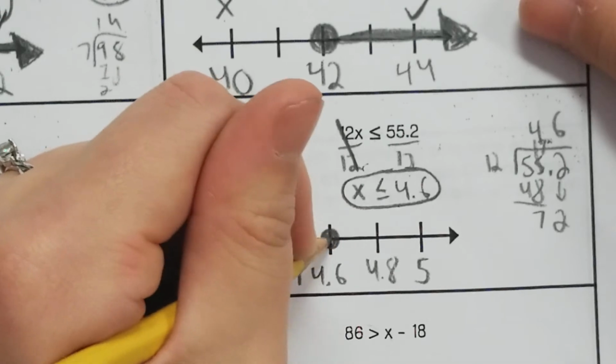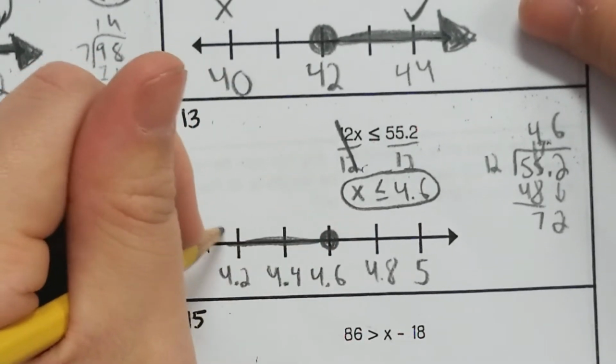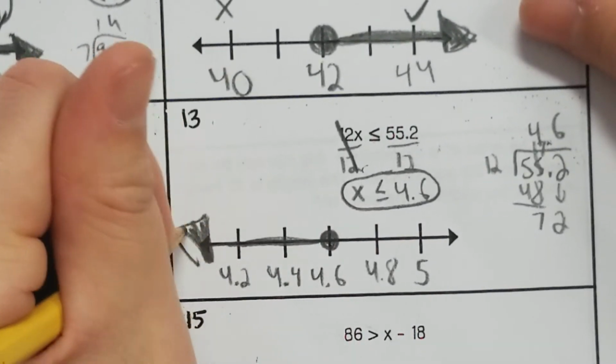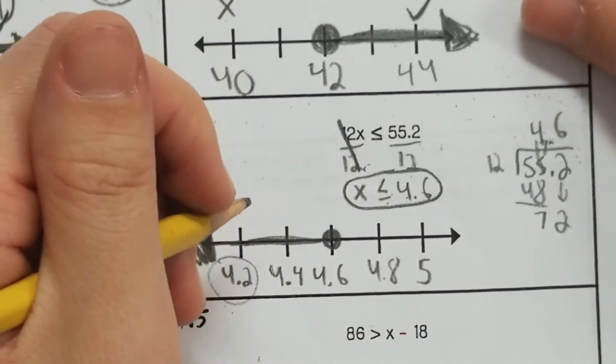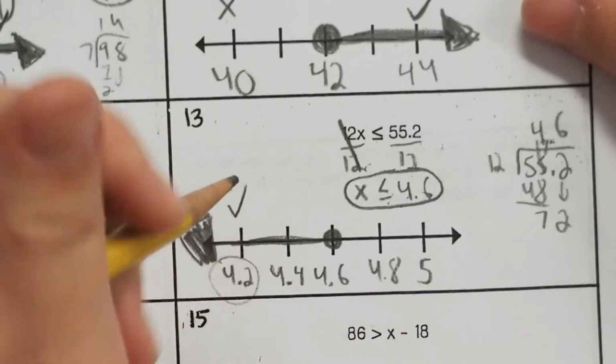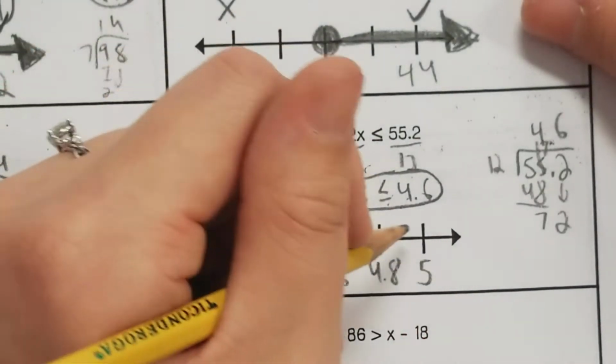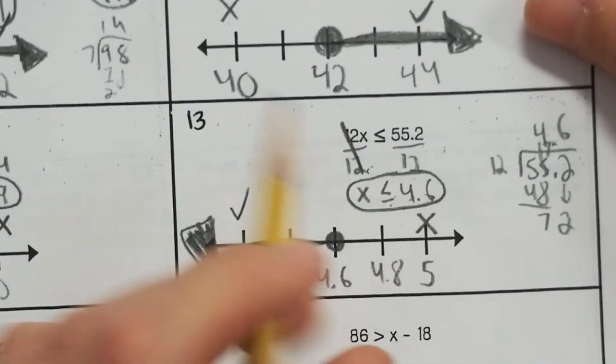So this is a closed circle, and we are pointing to the left, because 4 2/10 is less than or equal to 4 6/10, but 5 is not less than or equal to 4 6/10.